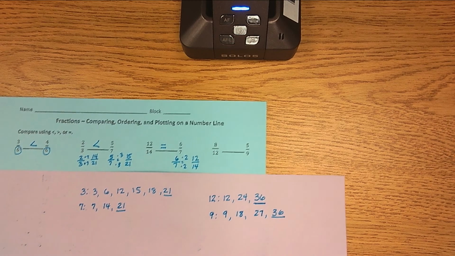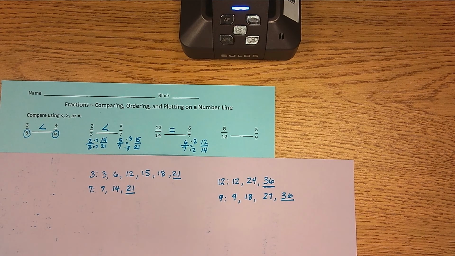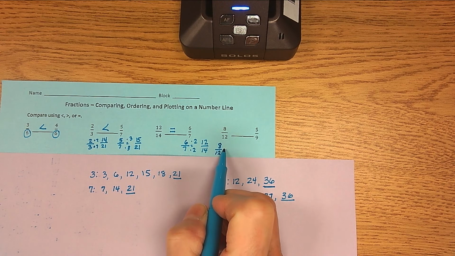Now, I could have multiplied 9 times 12 together and used that as my common denominator, but it would have been bigger numbers that I would have had to work with. Okay, so 8/12. I want to change that to 36.